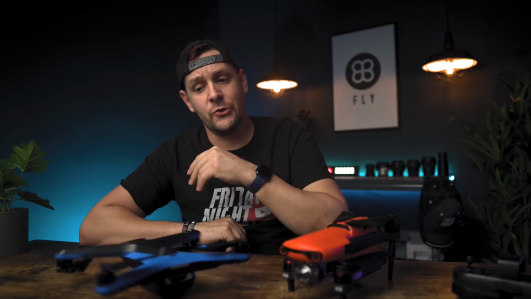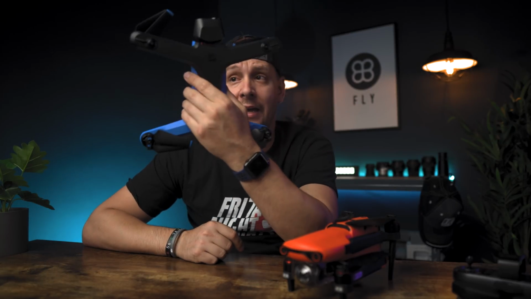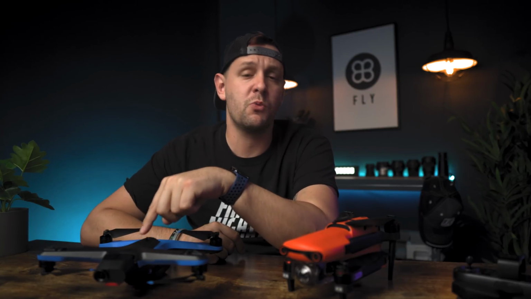Obstacle avoidance on the Skydio is amazing. If you try to crash either one of these, you will succeed. But if you just fly it like normal and use your common sense, you're not gonna crash either one and you'll have a great experience. But when it comes to tracking, the Skydio 2 takes the cake and you're just not gonna find a better drone. But one of the things to keep in mind with that, you can't just fly this whenever you want.